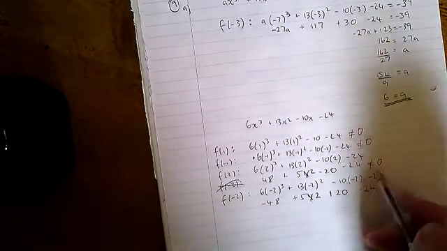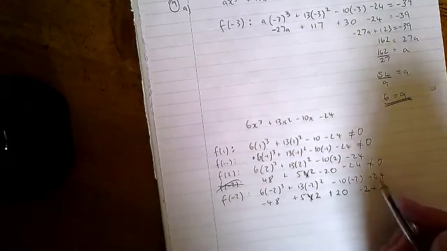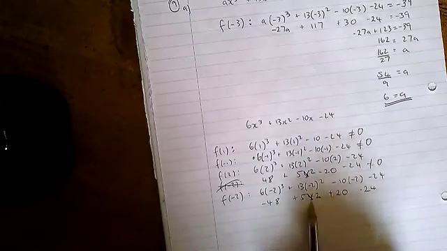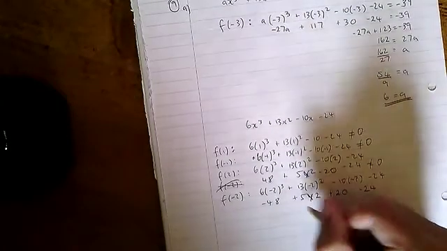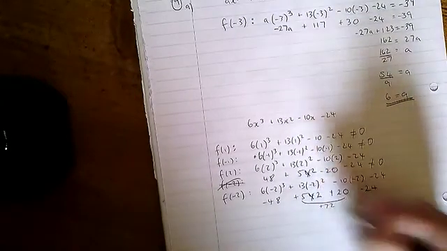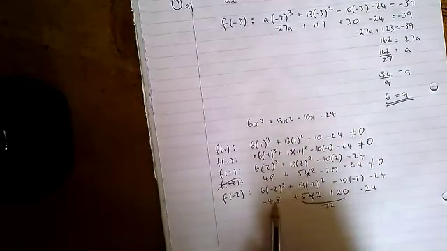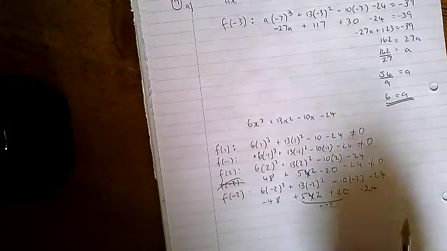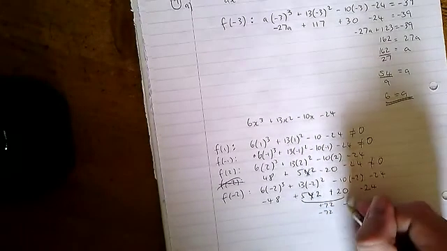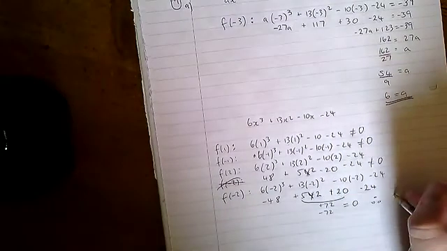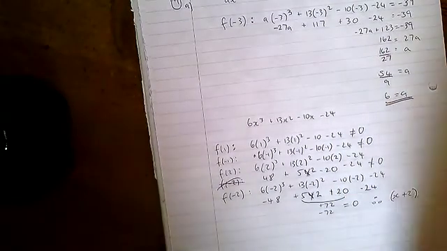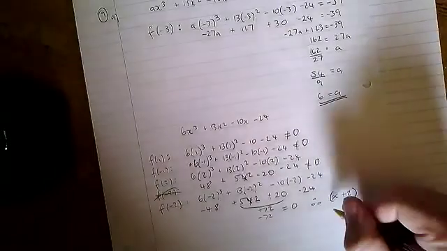That still wouldn't have made any difference up here. That's good news. I think this is it. Yeah. 52 plus 20, so these two make plus 72, and then minus 48 minus 24 is minus 72, so that equals 0. Therefore, x plus 2 is a factor. Okay?